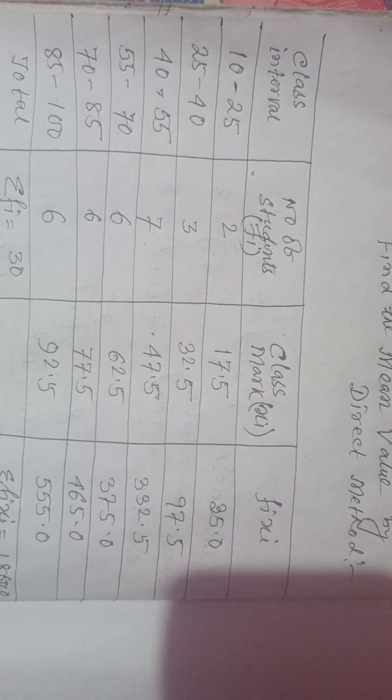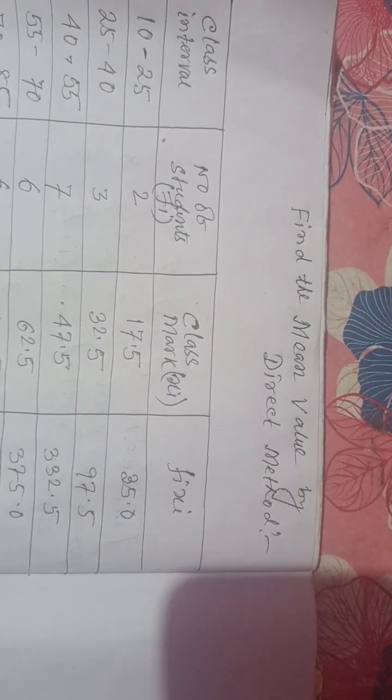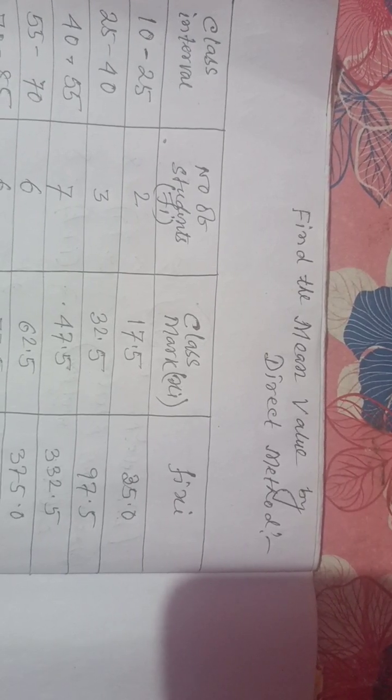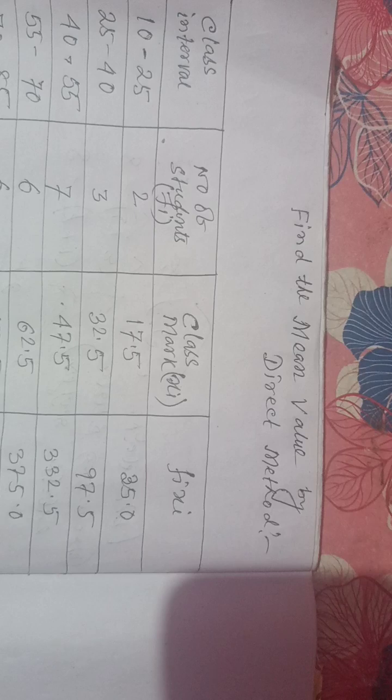Now, for the determination of mean value by the direct method, we have to determine the class marks, that means the mean value of the class interval.